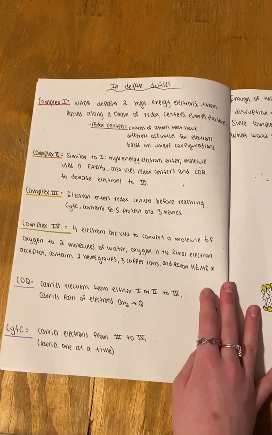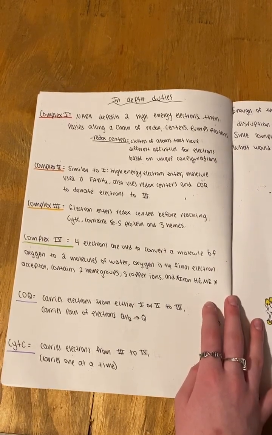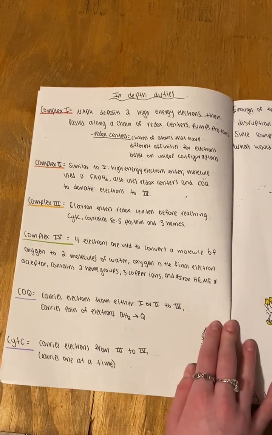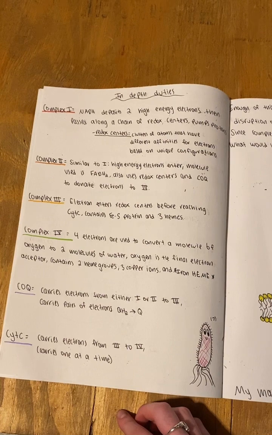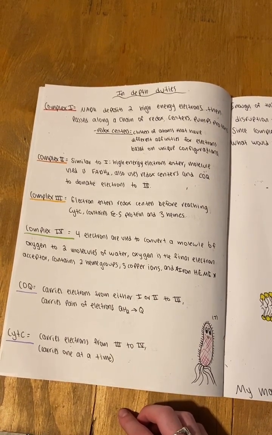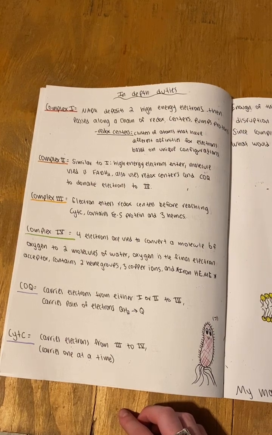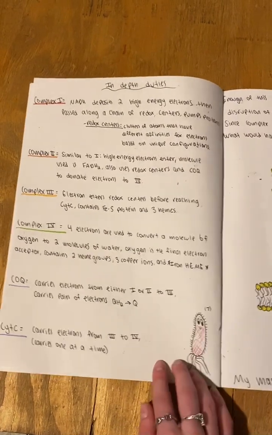So this is more information about each type of the complexes, but we're going to focus on complex 4. Complex 4 has 4 electrons that are used to convert a molecule of oxygen to 2 molecules of water. Oxygen is the final electron acceptor, and it contains 2 heme groups, 3 copper groups, and an iron heme. And it also talks about CoQ and site C.